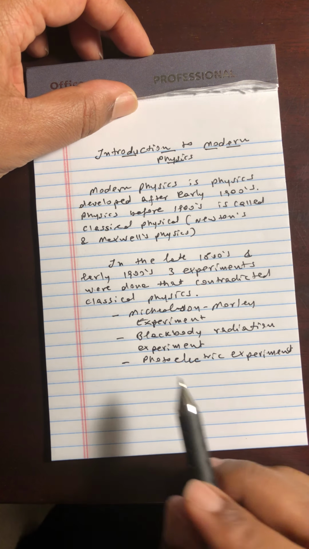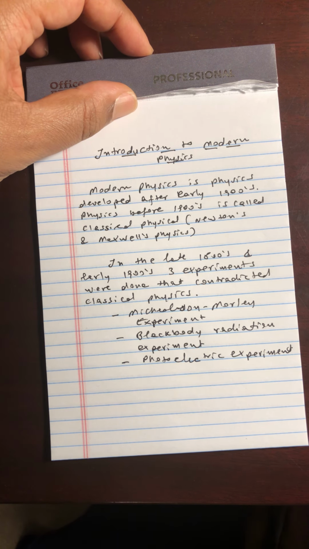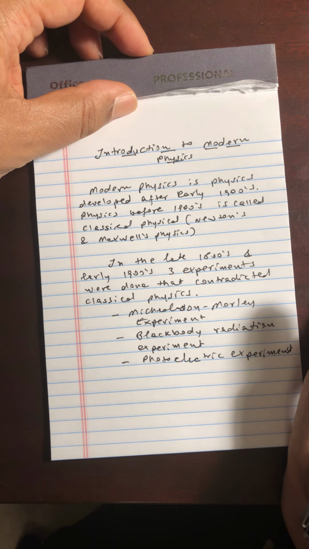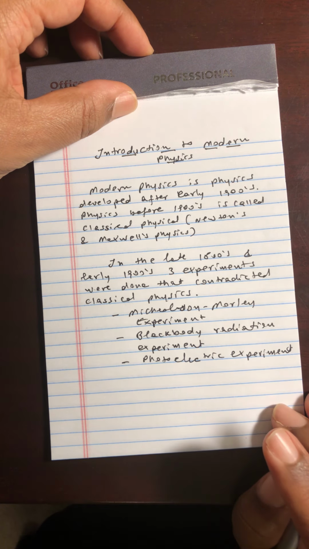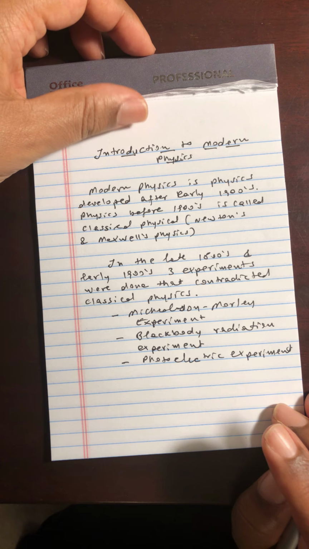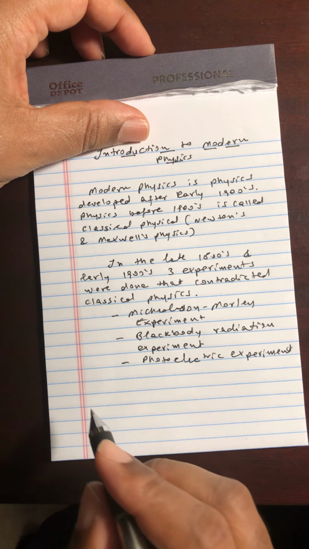So since these experiments contradicted the predictions of classical physics, then new theory has to be developed. Okay, so we're going to look at these experiments in the next sections. All right, we're going to start with Michelson-Morley experiment.